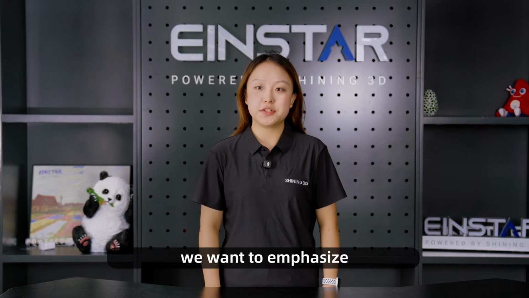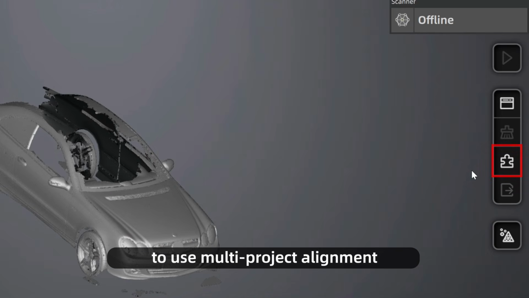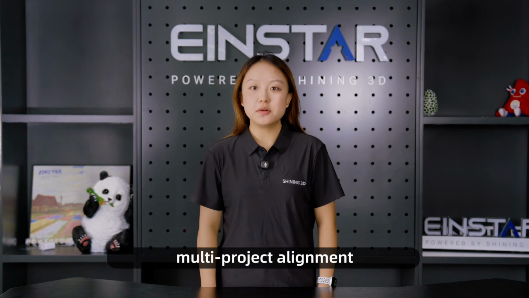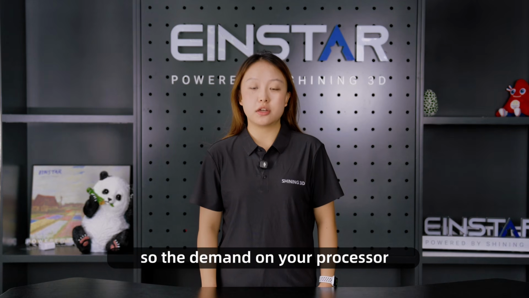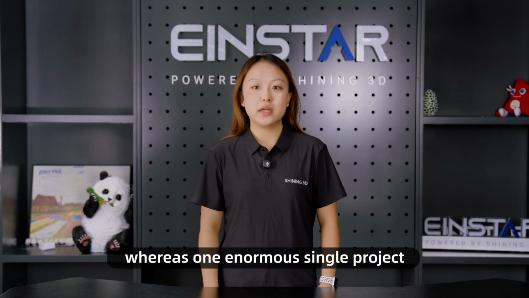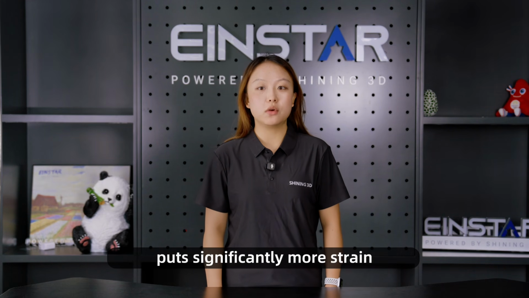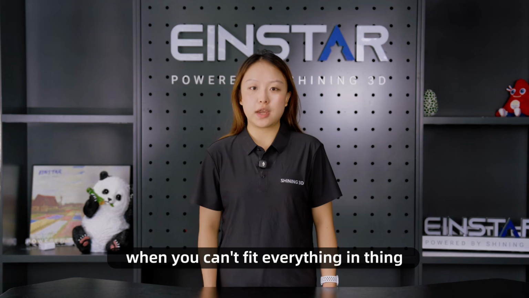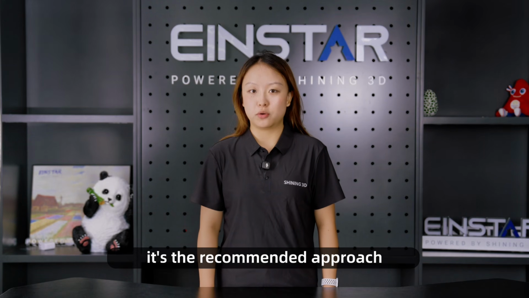And here's something we want to emphasize. For large objects, we actually encourage you to use multi-project alignment. The reason comes down to processing load. Multi-project alignment processes 1 project at a time, so the demand on your processor comes in stages. It's much gentler, whereas one enormous single project processed all at once puts significantly more strain on your computer. So this isn't just a use it when you can't fit everything in thing. For large projects, it's the recommended approach.